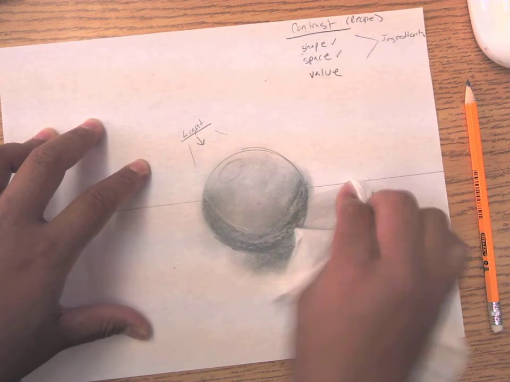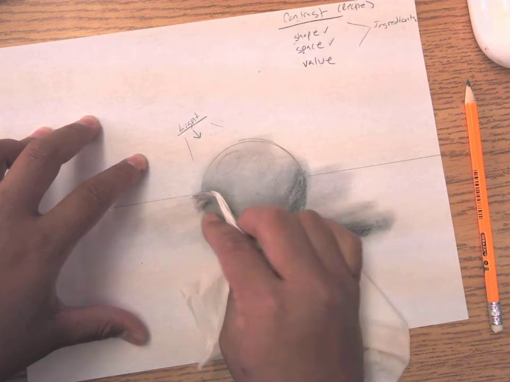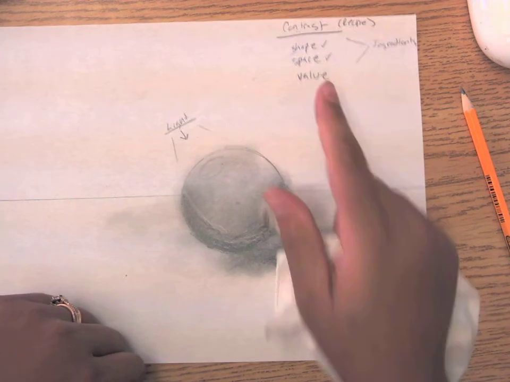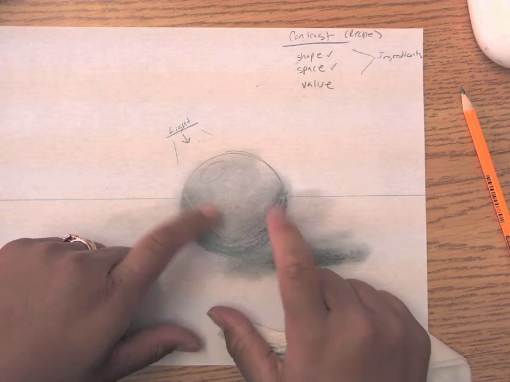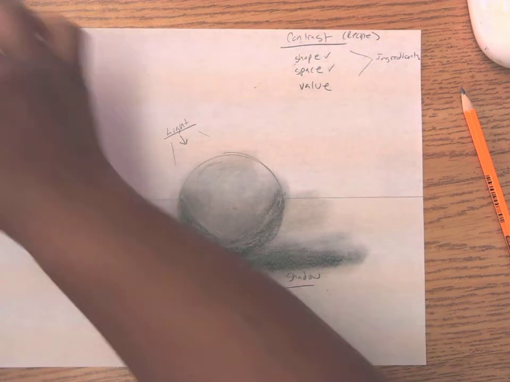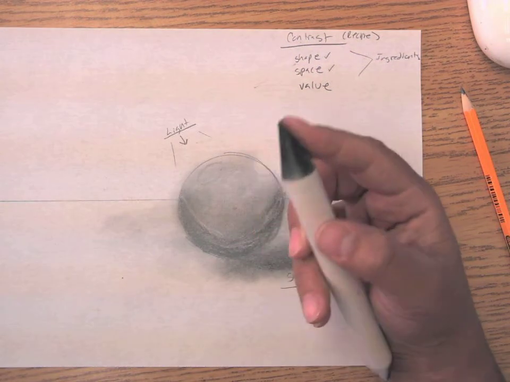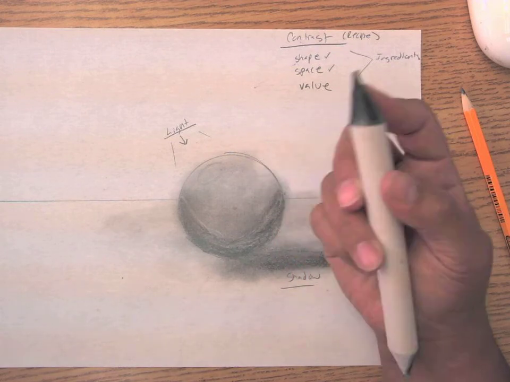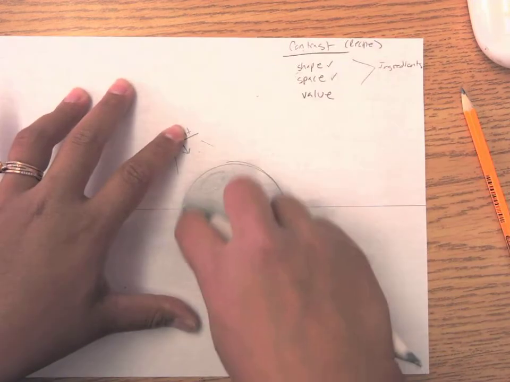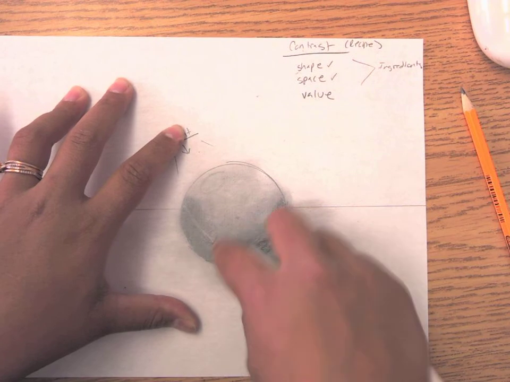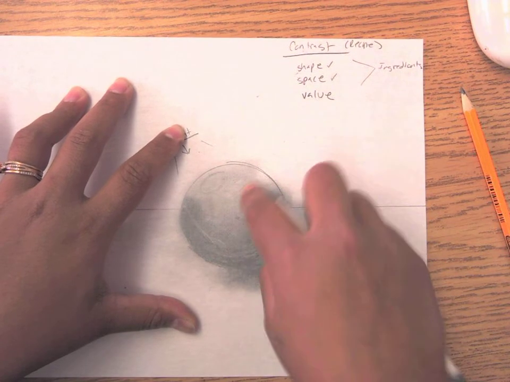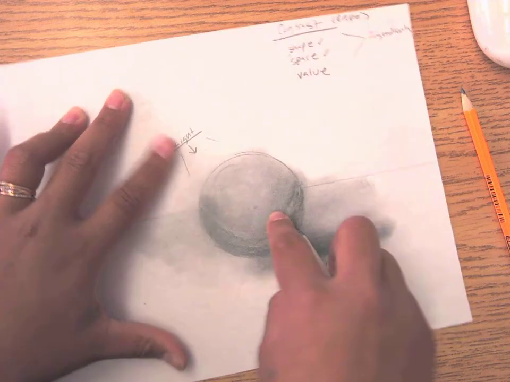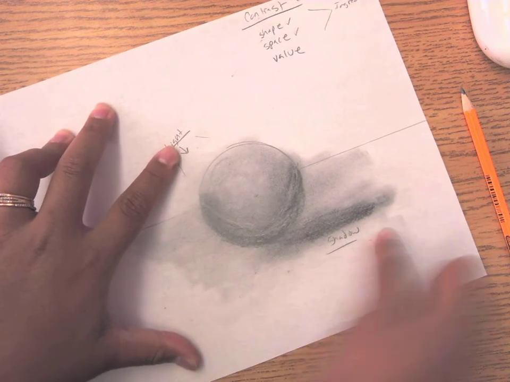And as you can see, our shape is no longer just a shape, huh? We added some value. We added some darks and some lights to it. But it's still a little messy. Let me show you what a blending stump would do too. Blending stumps are like a very textured piece of paper, a condensed paper towel. You would just smooth it on over and use it in the same manner. I don't mind for this instance if you get out of the lines. That's fine.